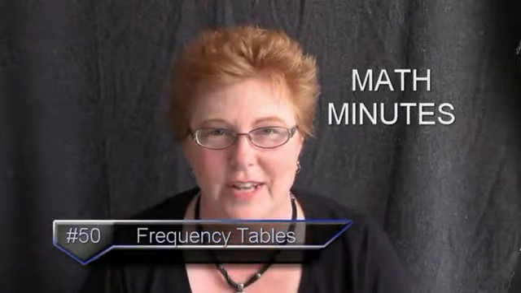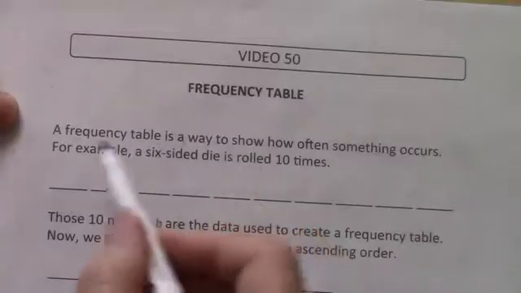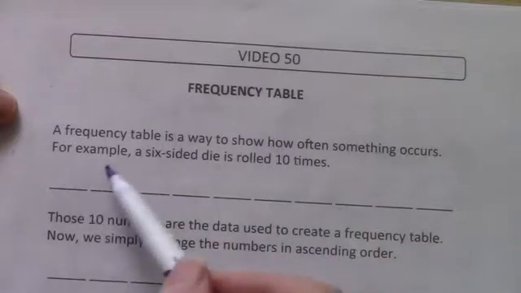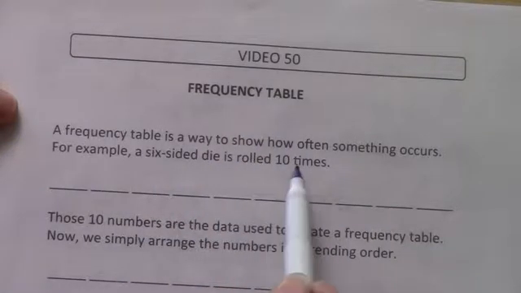This lesson begins on page 21 of your notebooks, so let's turn there and start learning about frequency tables and histograms. A frequency table is a way to show how often something occurs. For example, a 6-sided die is rolled 10 times. Well, let's do that. 10 times.